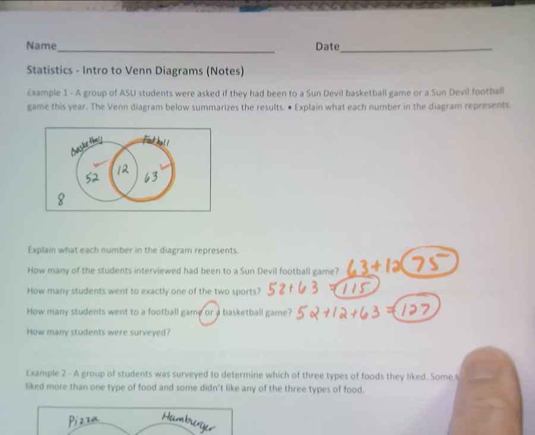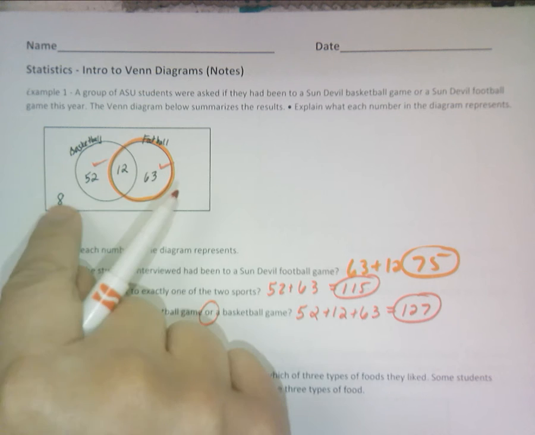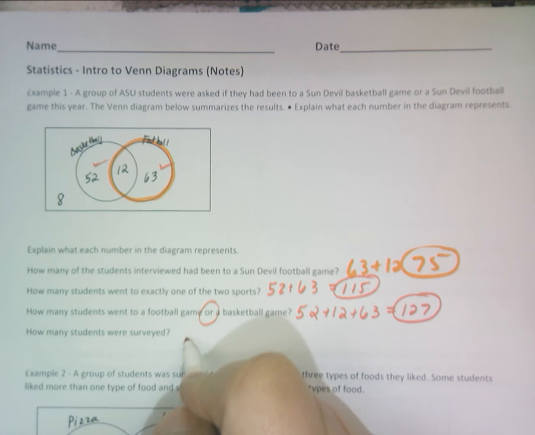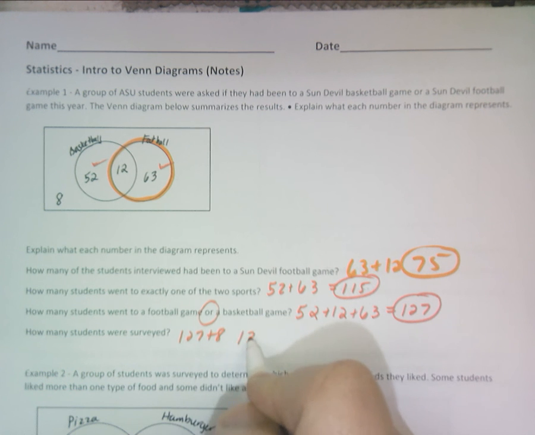which is 127. Now, how many were surveyed? You would add up every single number, and you would get 127 plus the 8 that I'm missing, which is 135.